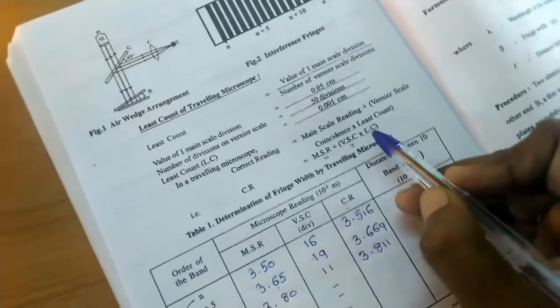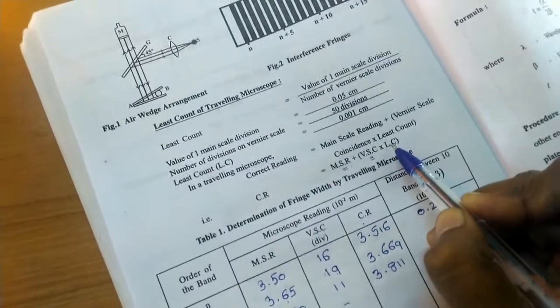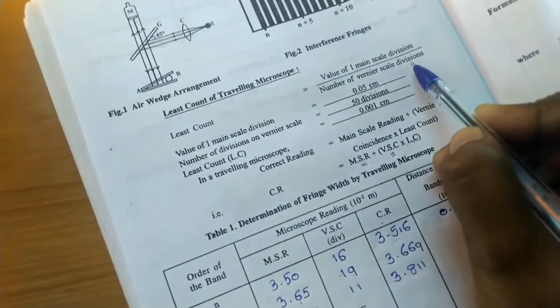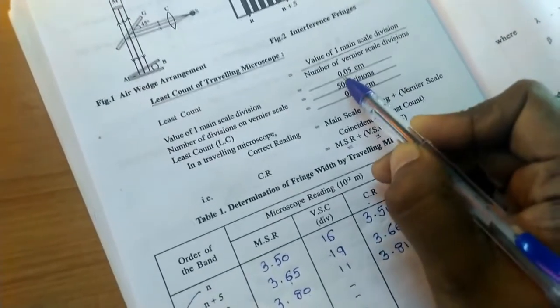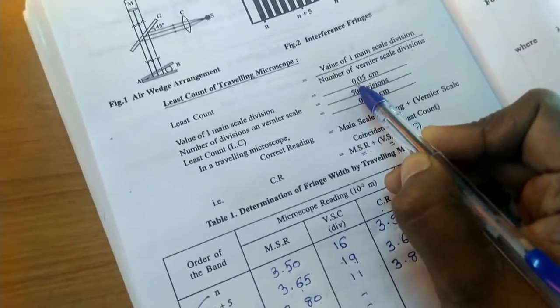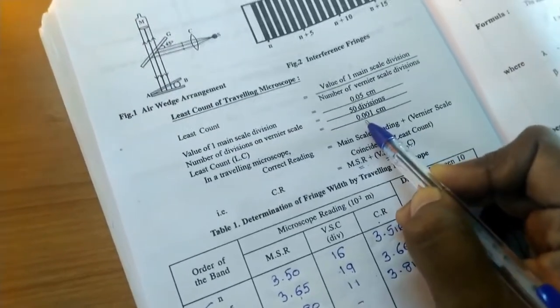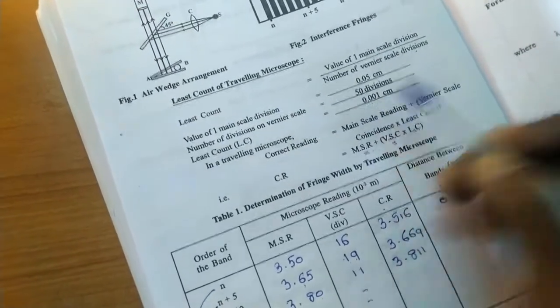Now keep your vertical crosswire on one dark fringe, measure MSR and VSE. Move your vertical crosswire to n plus 5th fringe, n plus 10, n plus 15, etc. Observe MSR and VSE. Let us see how to do calculations. LC represents least count, which can be found from the formula: value of one main scale division divided by number of vernier scale divisions. As we had seen already, value of one main scale division is equal to 0.05 centimeter, and there are 50 divisions on the vernier scale. So LC is equal to 0.001 centimeter.